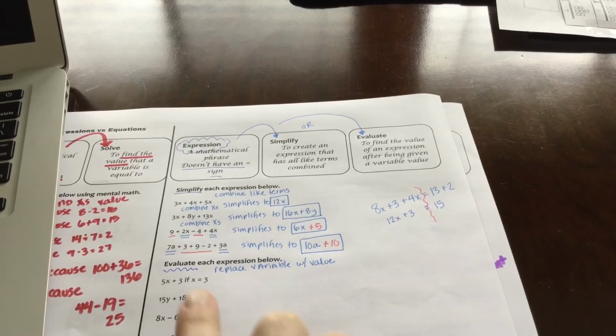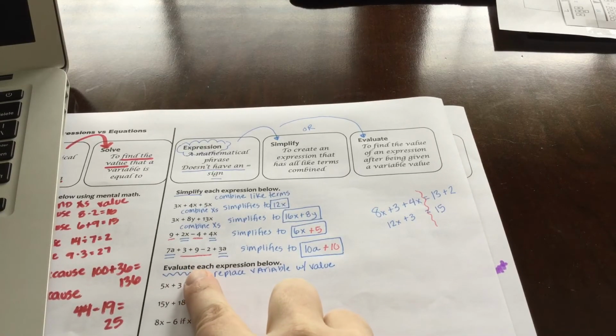For instance, if I only gave you an expression, 5x plus 3, and said, do something with this, you'd say, Ms. Halpern, I can't do anything with that. There are no like terms to combine. I don't know what it's equal to, so I can't work backwards and find the value of x for you. You would need some additional information.